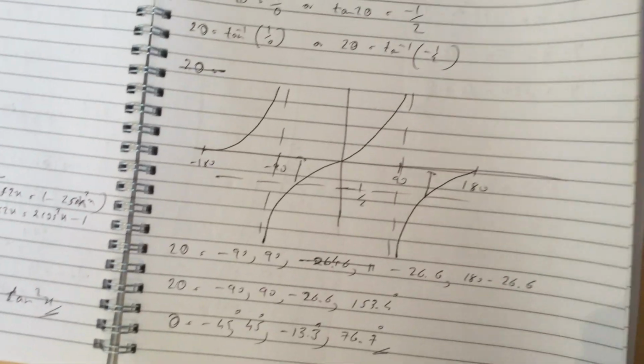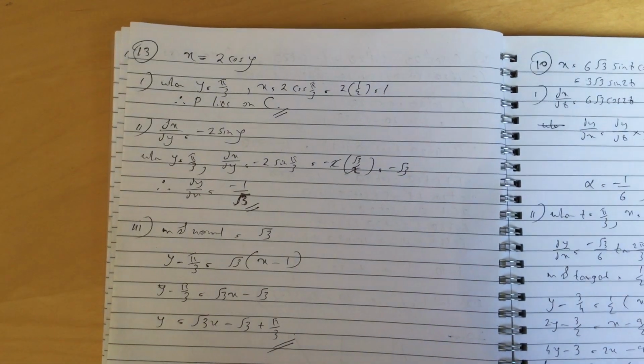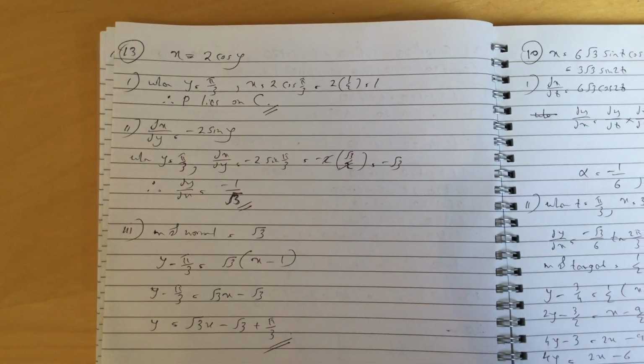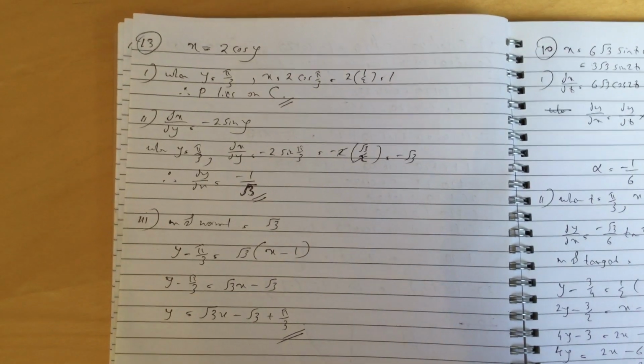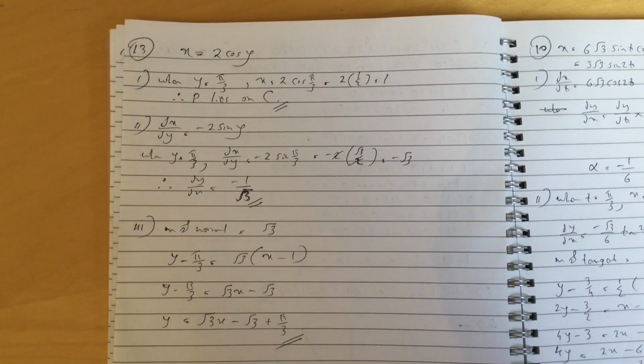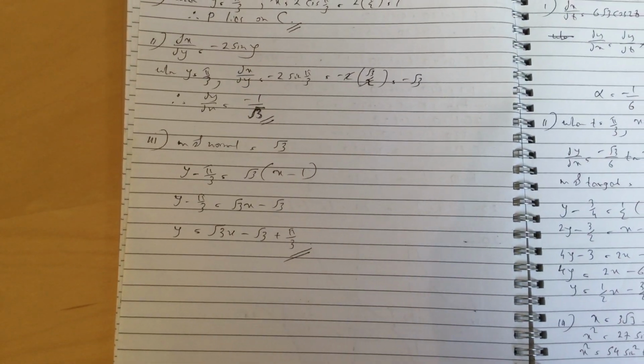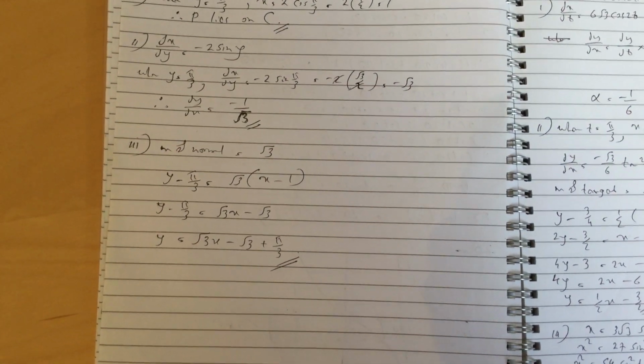And then finally we go to question 13, which is quite simple. You prove that P lies on C, and then you work out dx/dy, and then you work out dy/dx by flipping it, and then the gradient of the normal is root 3, and then you just plug it in.